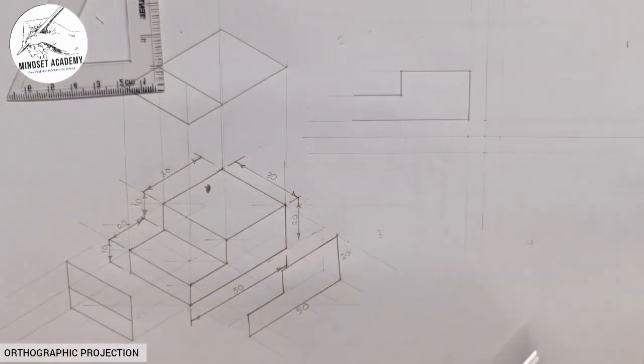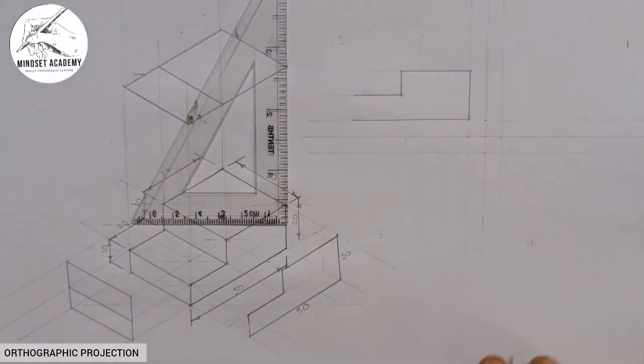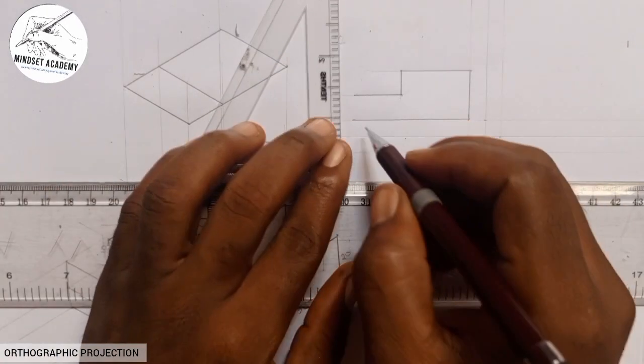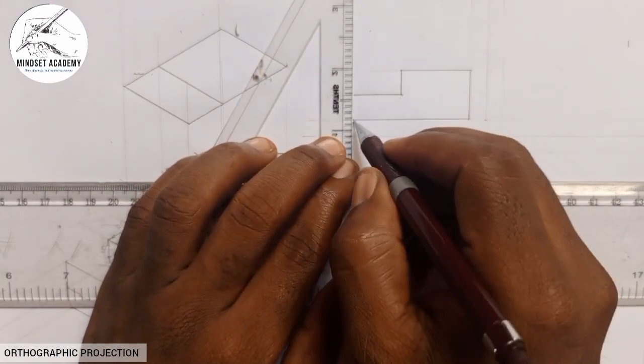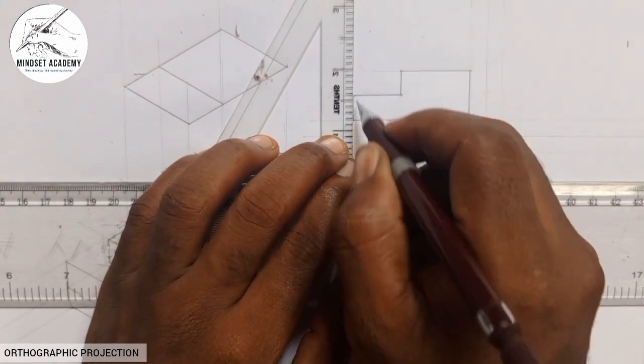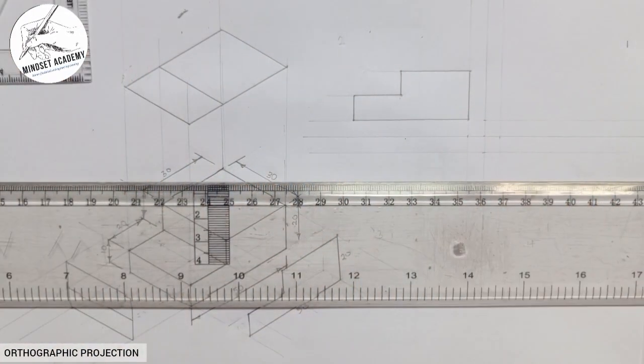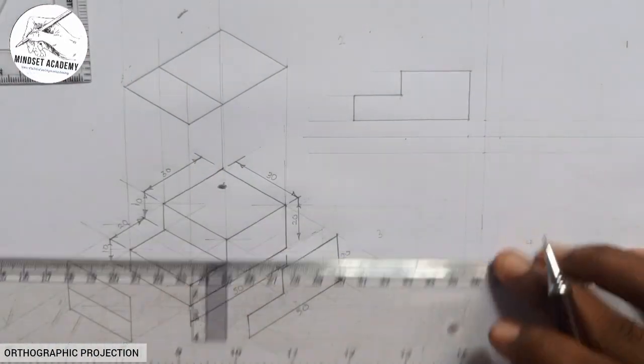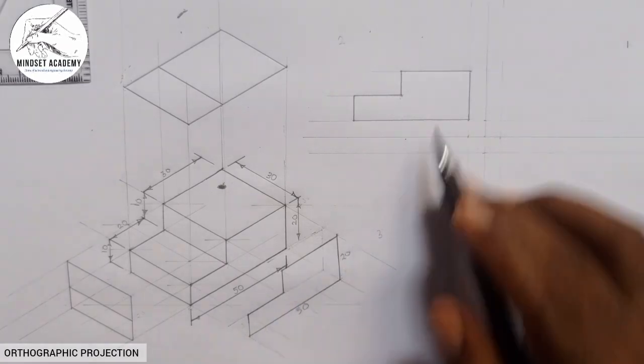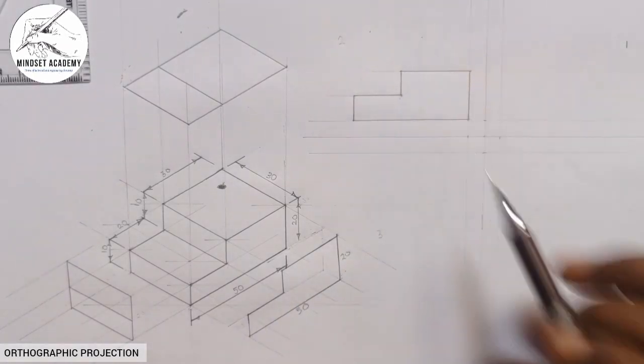Then I'll close it up since it is closed up in the question. So I'm going to close this point up. You can see, so I have reproduced this figure here. Since I've reproduced it, this is the front elevation, that's why I'm putting it at this quadrant.